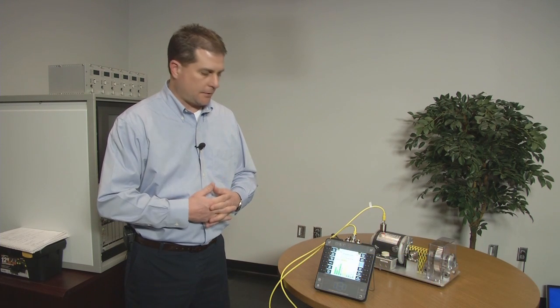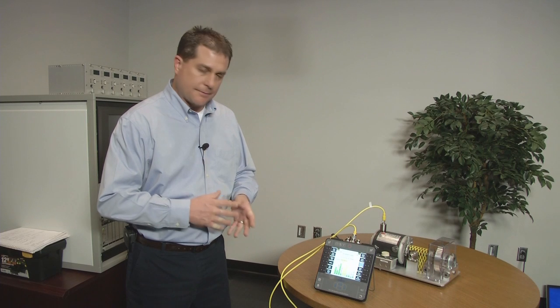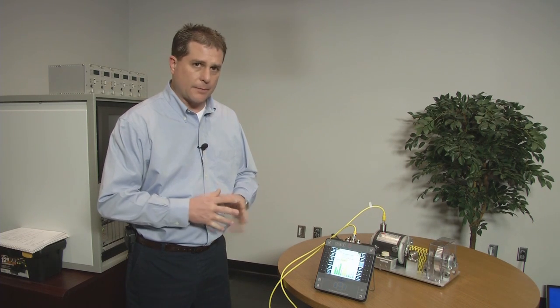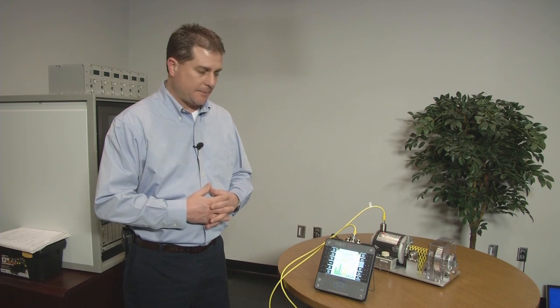So now what we're going to do is demonstration number 6, and what we're going to try and do is a running bump test to determine if we have resonance with this piece of equipment. Resonance, very common problem in industry. You don't want to run your machine at the resonant frequency, which is the natural frequency of the machine.